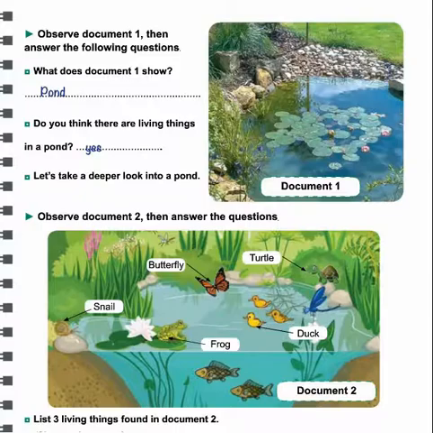The second natural habitat that we have studied was the pond. The pond is a natural habitat also, not an artificial habitat. It contains plants, animals, and also fresh water. Okay? This document shows a pond.